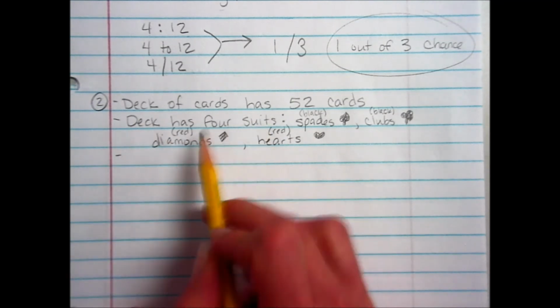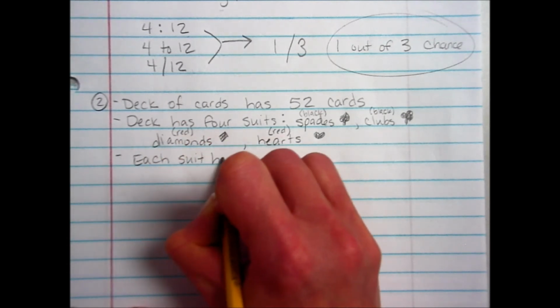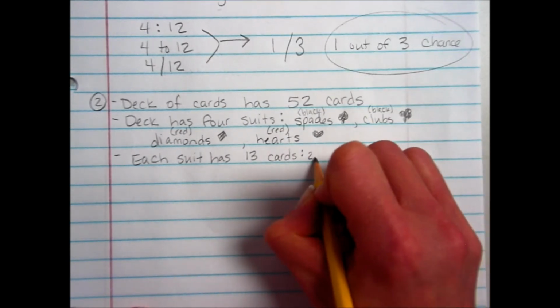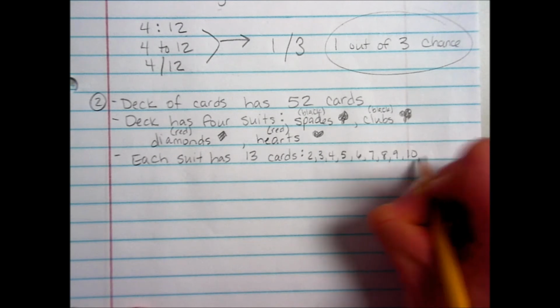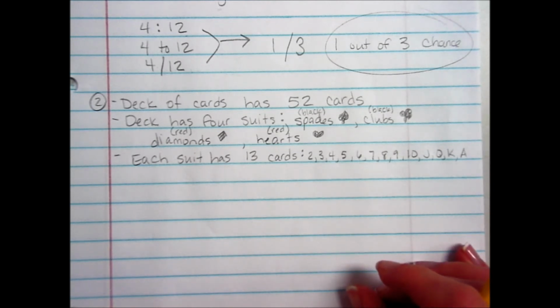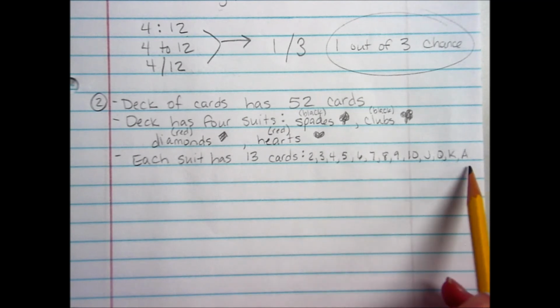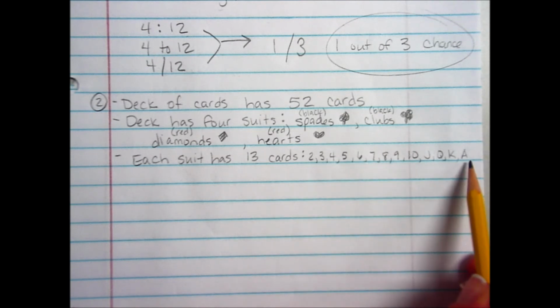Okay, and then each of these 4 suits has 13 cards. All right, and here are those 13 cards. 2, 3, 4, 5, 6, 7, 8, 9, 10, Jack, Queen, King, Ace. So each of the 4 suits has all of these 13 cards. How many 2s are there in the entire deck? 4. How many 10s are there in the deck? 4. How many queens are there in the deck? 4. Okay, so there are 4 of all of these cards.